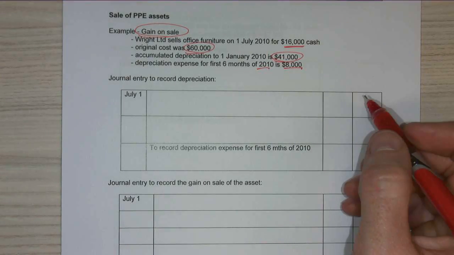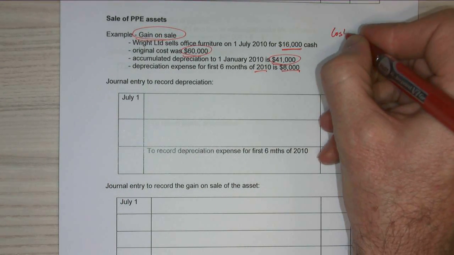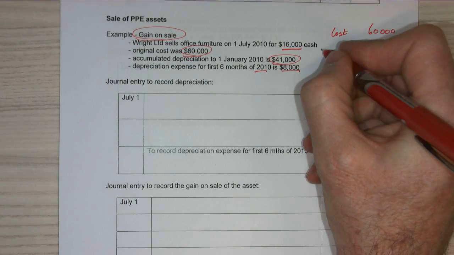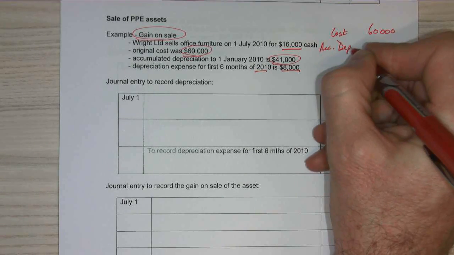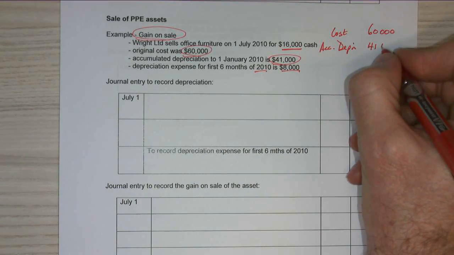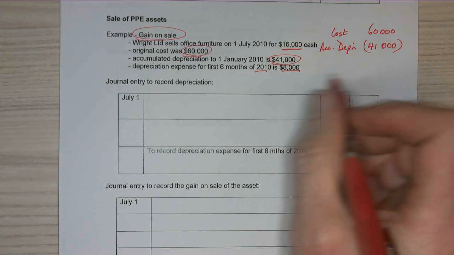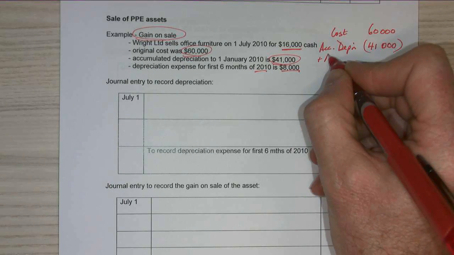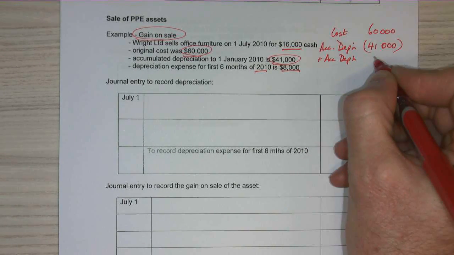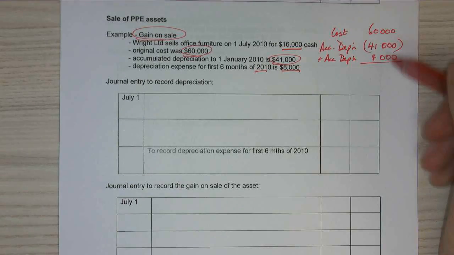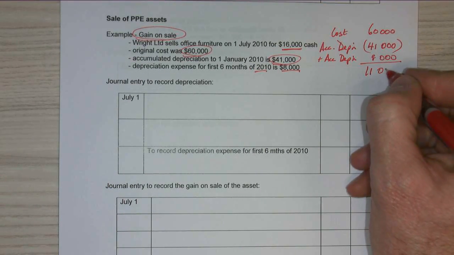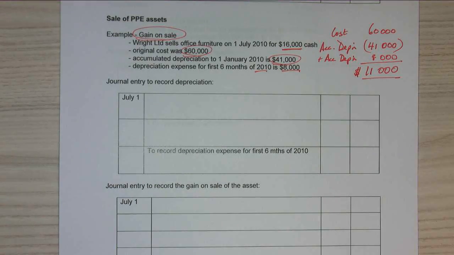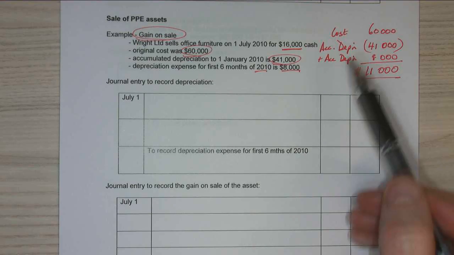So what we've basically got there is we've got cost of $60,000. We've got accumulated depreciation of $41,000, which is a negative, and this other 6 months worth of depreciation, which will add more accumulated depreciation of $8,000, which gives me a difference of $11,000. Now what I'm aiming to do is record all those journal entries in order to get rid of the disposal of my asset.